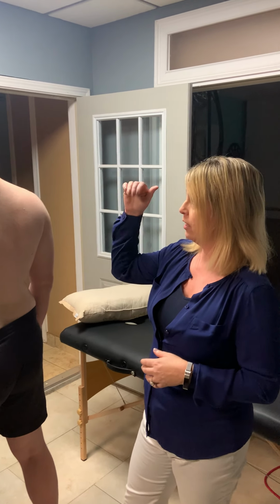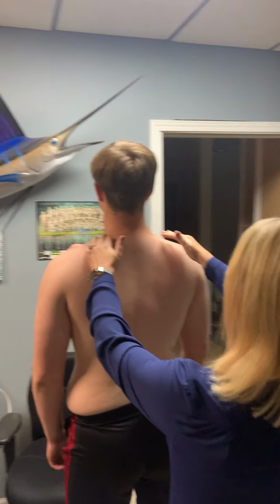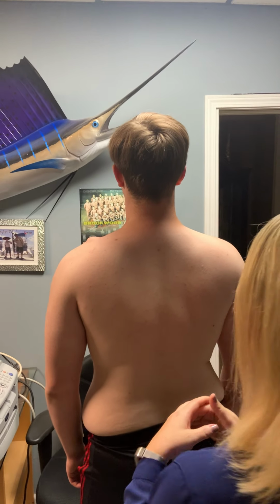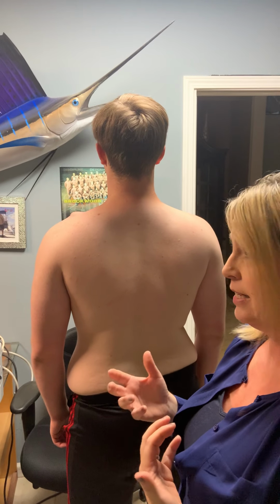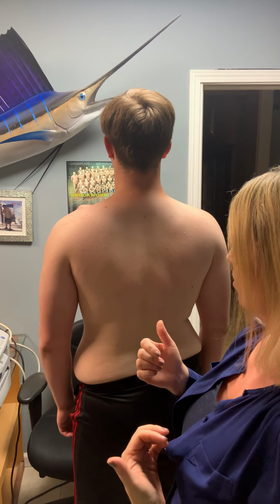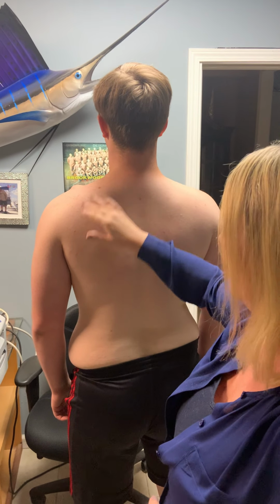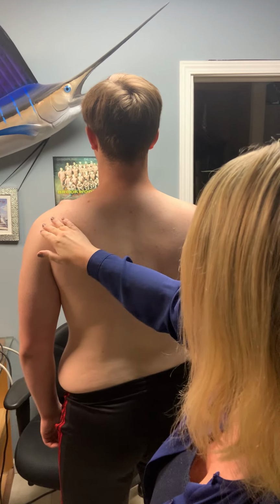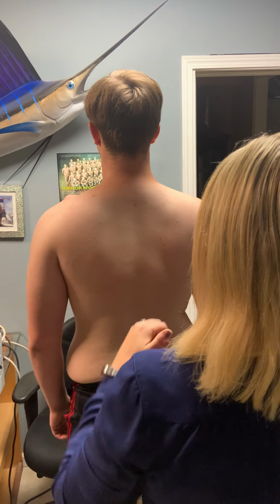So first we want to take a look at the top down, so just looking at the head position, the elevation of the shoulder. Typically handedness plays a role. Typically if the right hand is dominant, the dominant side is typically lower. In our patient here, he's left hand dominant, so his left shoulder is going to slope down, be a little bit lower in response to the right.